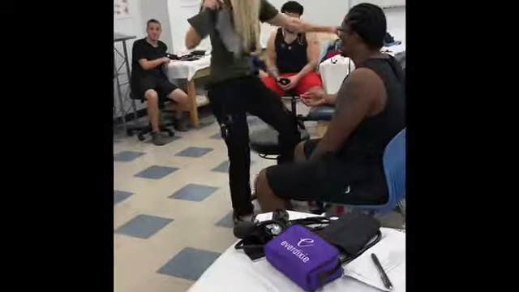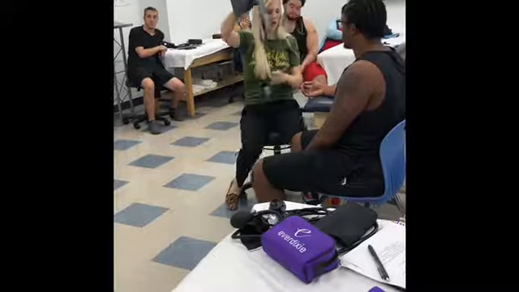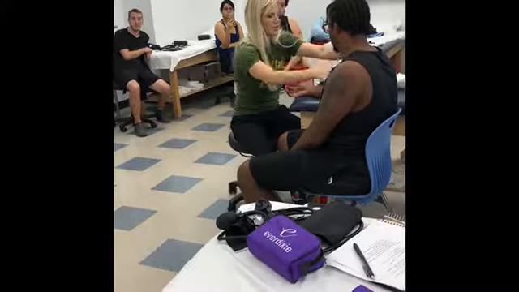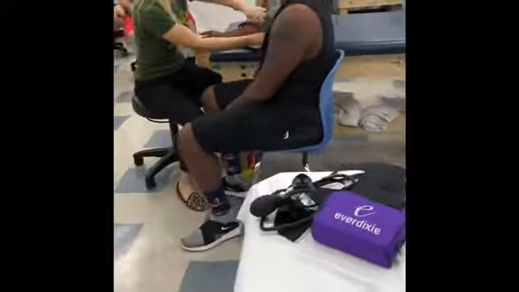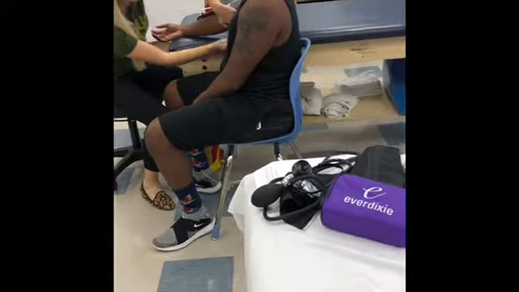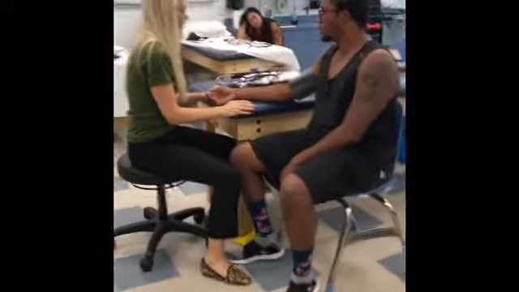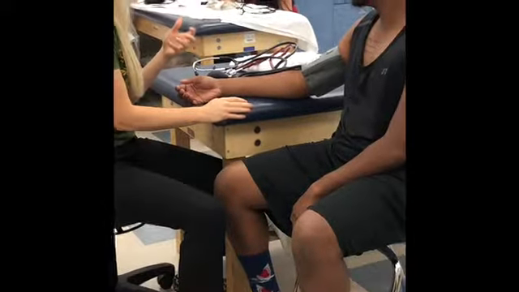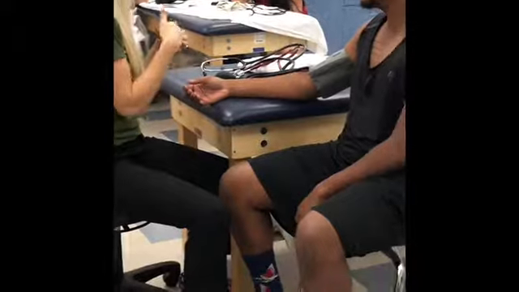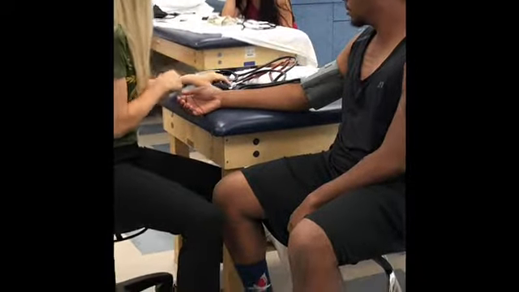Okay, so Q, we're just checking your blood pressure. Kind of tells me some things about your heart and how you're doing. Also, if it's too high, we don't want to do treatment today. So we want to make sure it's a safe range for treatment. It will get a little snug. I'm going to inflate it. It's going to get snug, so if you'll bear with me, I'll deflate that pretty quickly, and it should feel okay.